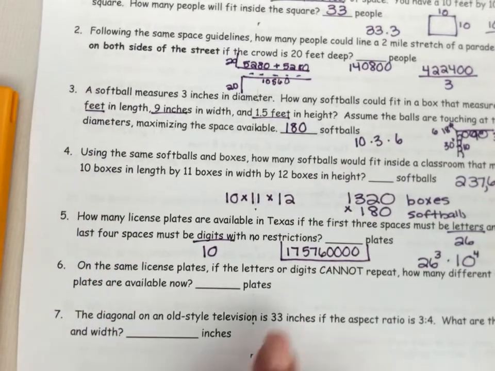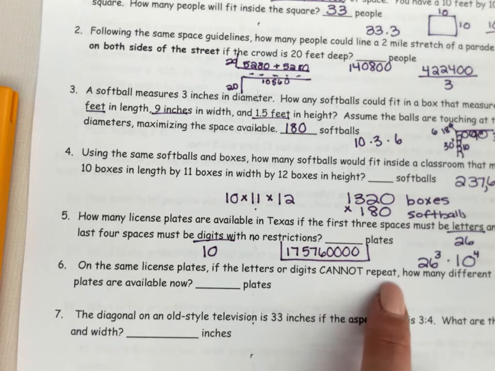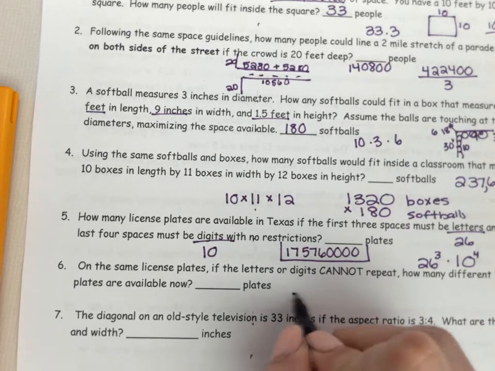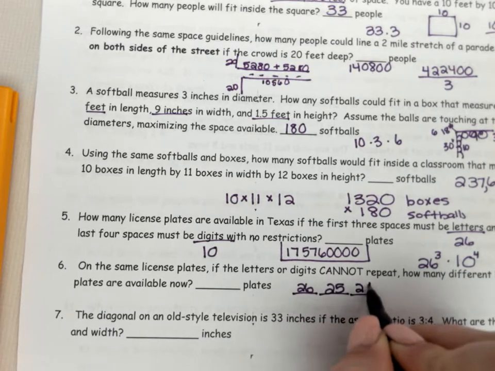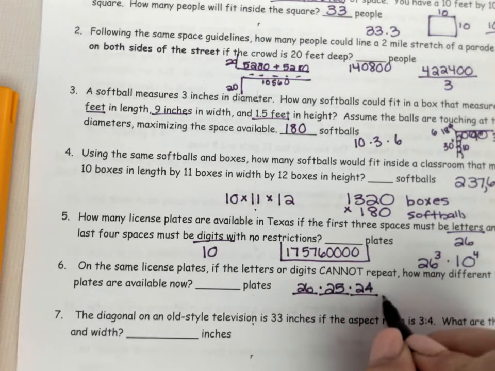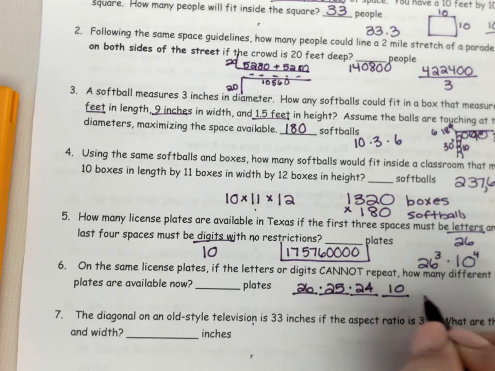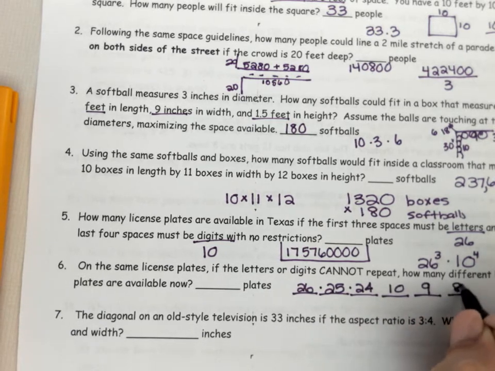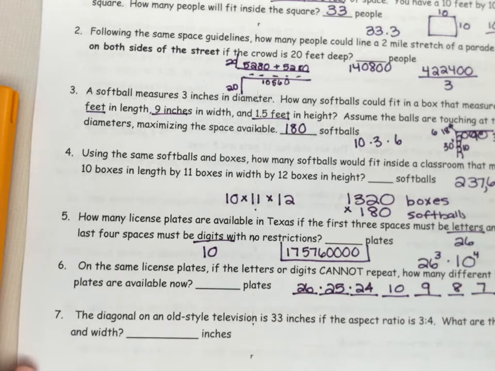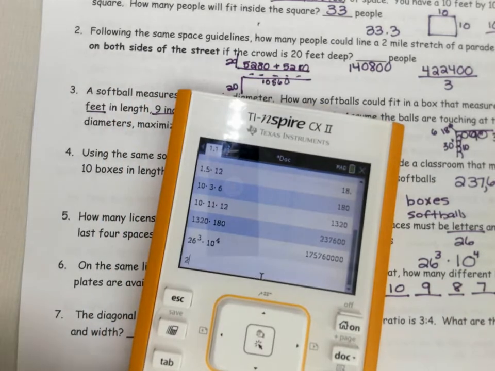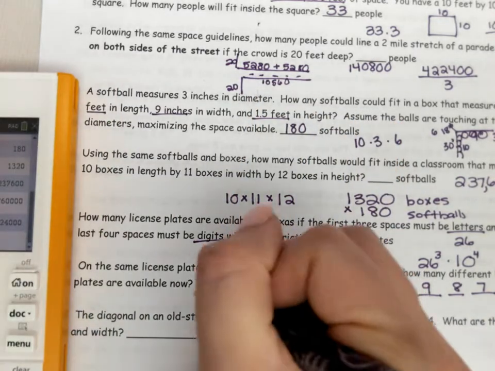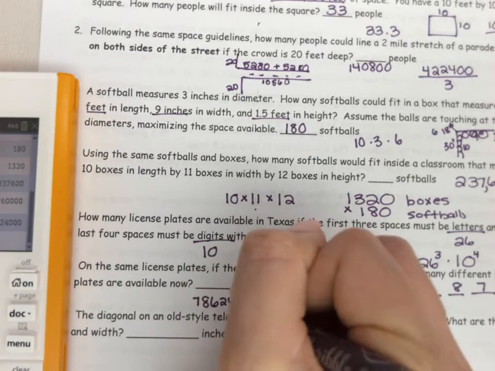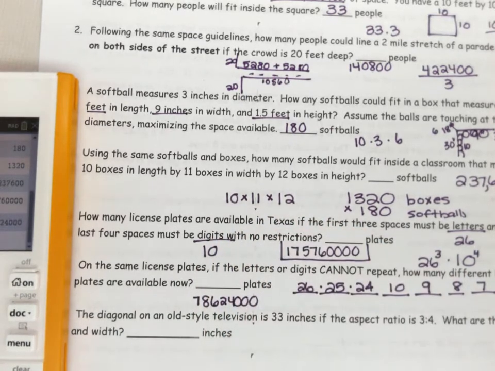On the same license plates, if the letters or digits cannot repeat, how many different license plates are available now? So the first one, there's 26, then there's 25, then there's 24 options. When it comes time for the digits, there's 10 options, 9 options, 8 options, 7 options. So you multiply these together. To get that many total options.